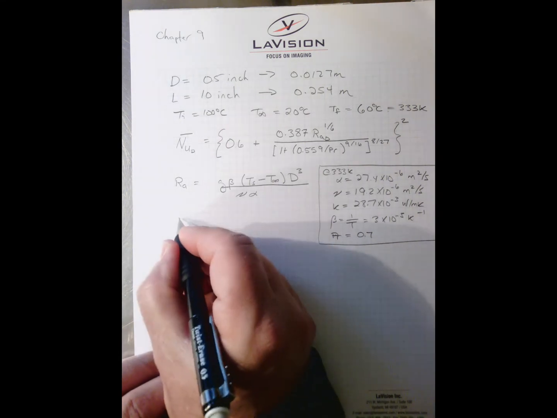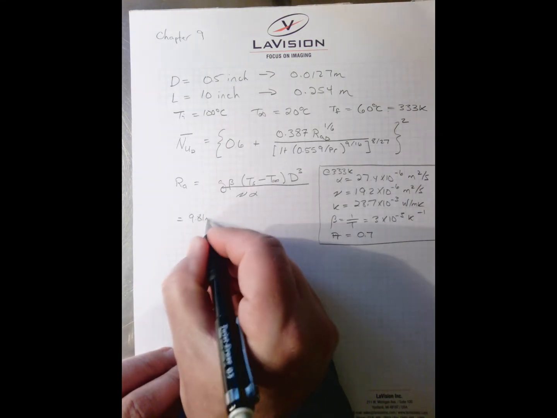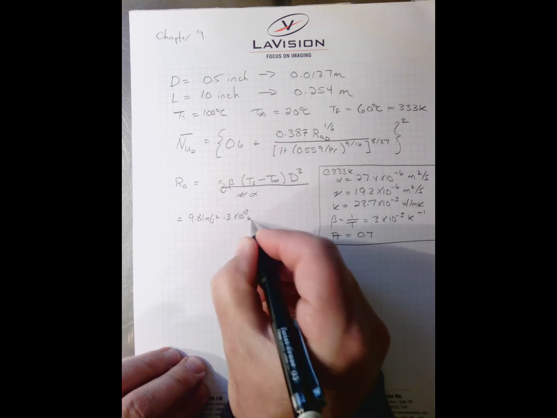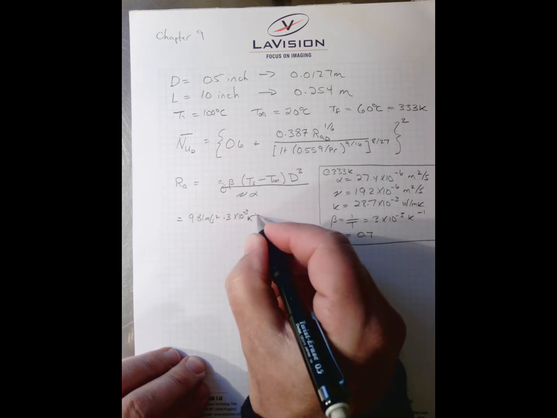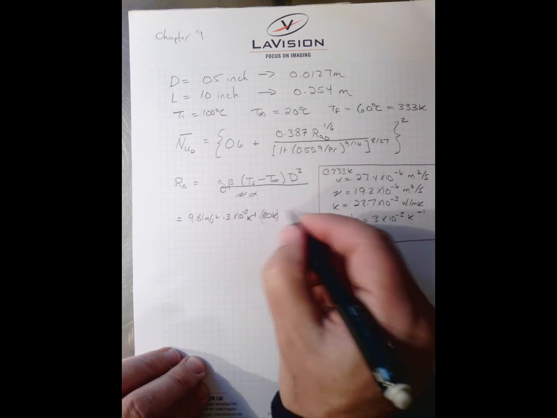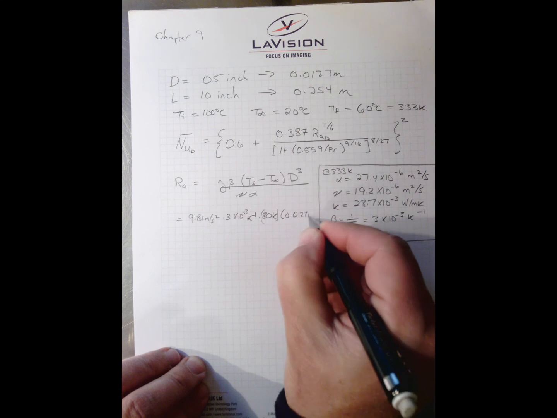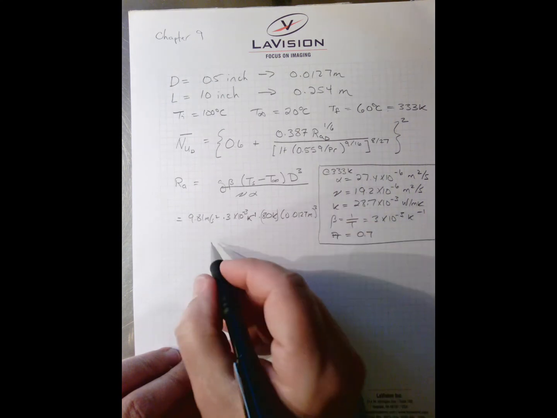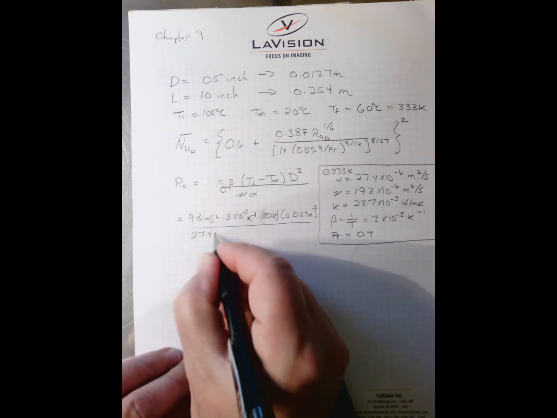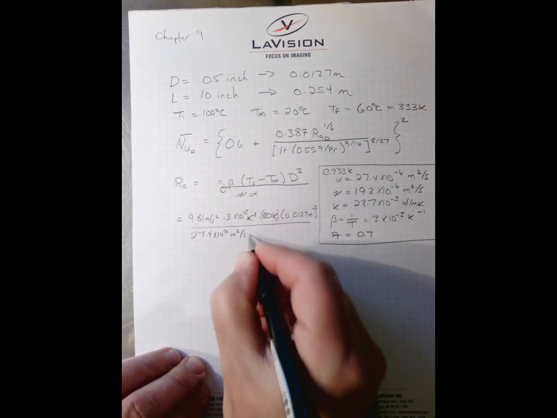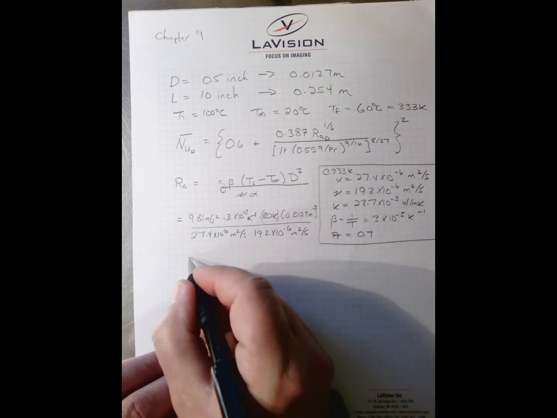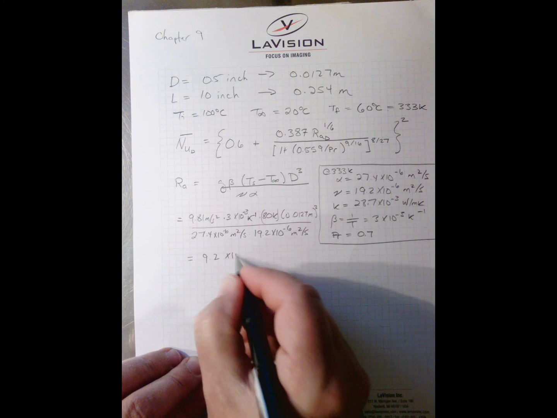Okay, so putting in all these numbers for Rayleigh, I'm going to get 9.81 meters per second squared times 3 times 10 to the negative 3 Kelvin to the negative 1 times 80 K, that temperature difference, times 0.0127 meters cubed, divided by nu and alpha, 27.4 times 10 to the negative 6, and 19.2 times 10 to the negative 6 meters squared per second. That equals 9.2 times 10 to the third.